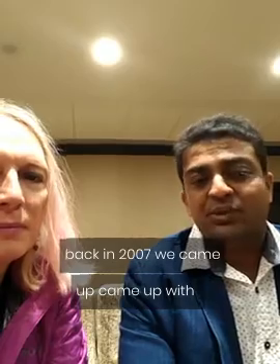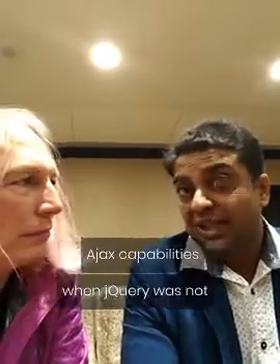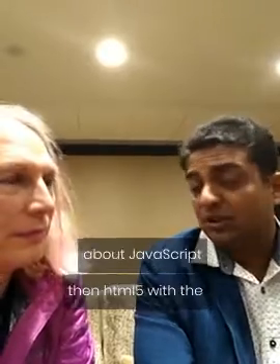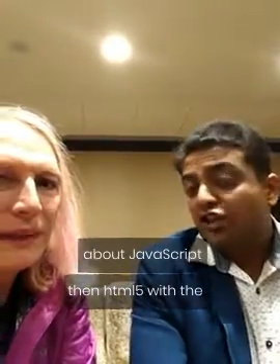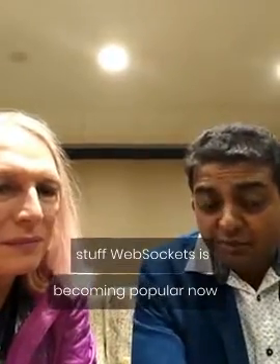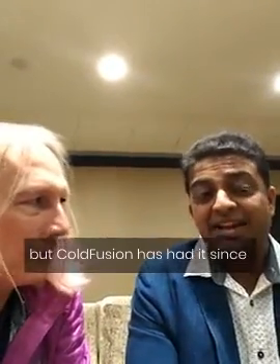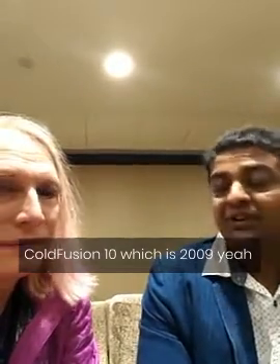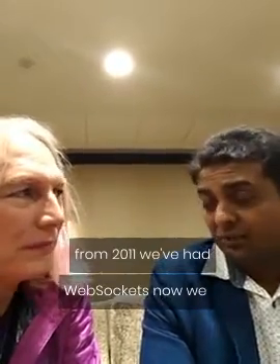For instance, back in 2007, we came up with Ajax capabilities when jQuery was not even around and people didn't know much about JavaScript. Then HTML5 with the version after that, with WebSockets and stuff. WebSockets is becoming popular now, but ColdFusion has had it since ColdFusion 10 days, which is 2011, sorry. Yeah, from 2011 we've had WebSockets.